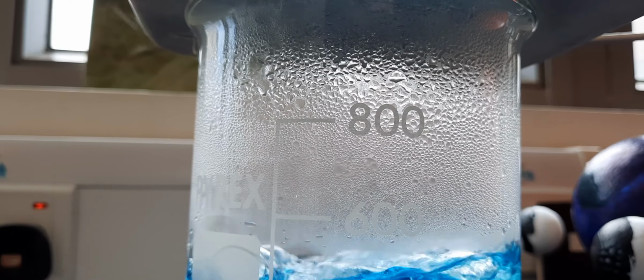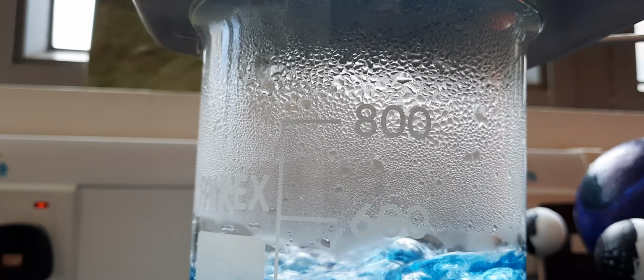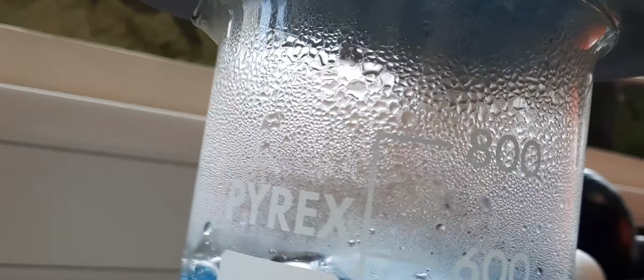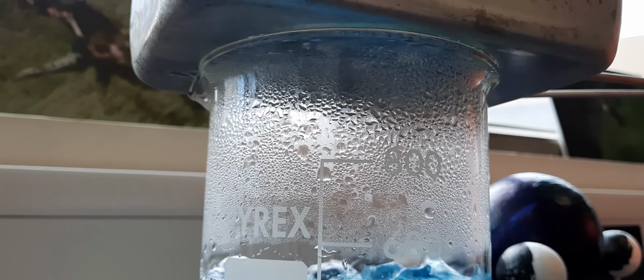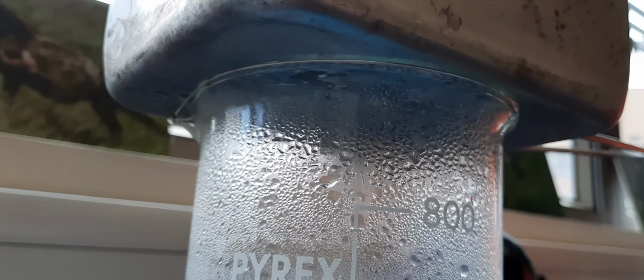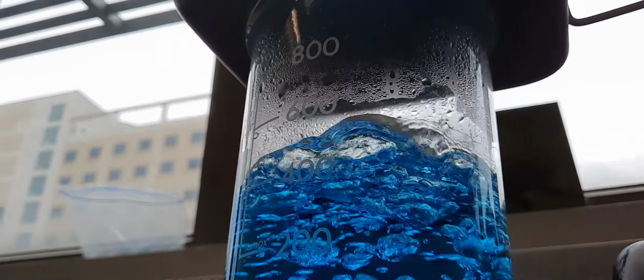So not only are the drops growing in size on the sides of the beaker, but they're growing very rapidly on the cool underside of that pan. So we have evaporation, we have condensation, and we have precipitation. Let's see if we can get a better view of the underside.